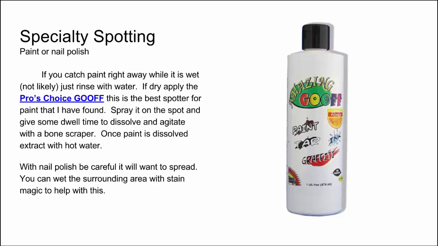So very important. If it's dry, apply this product. Now be careful, this is one of those products that will dissolve the latex in the backing. So you want to try to apply it sparingly. You don't want to put a ton of it on. And then agitate it. Use that bone scraper, poke at it, pull the pieces apart, make sure that that paint is being saturated with this product.